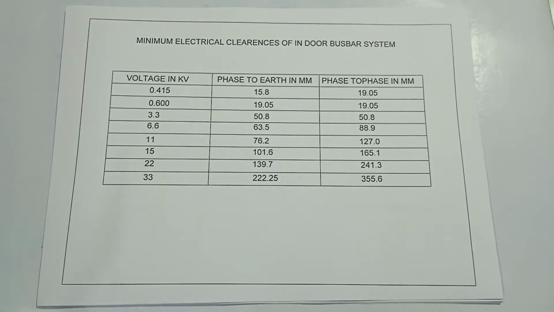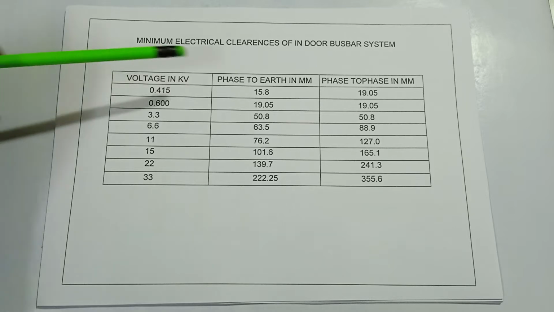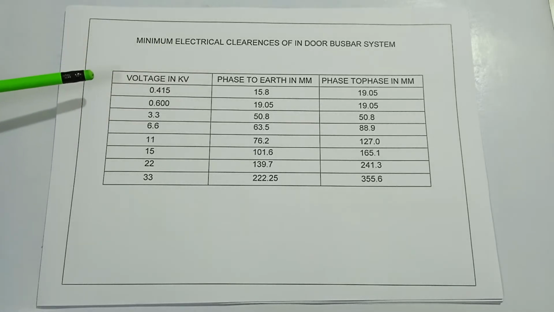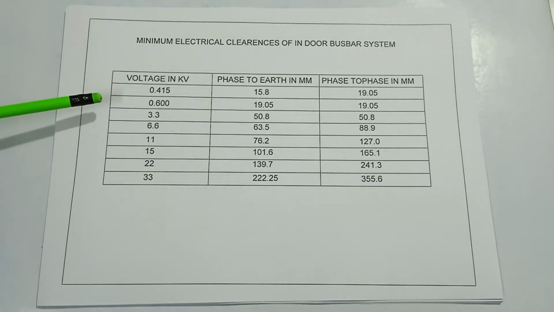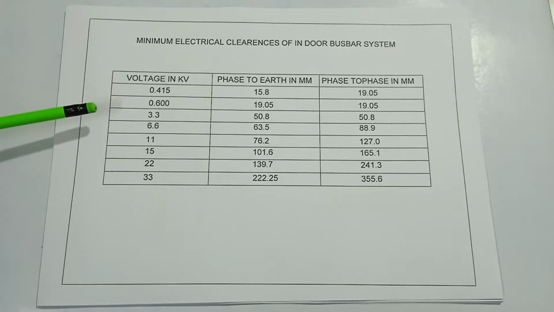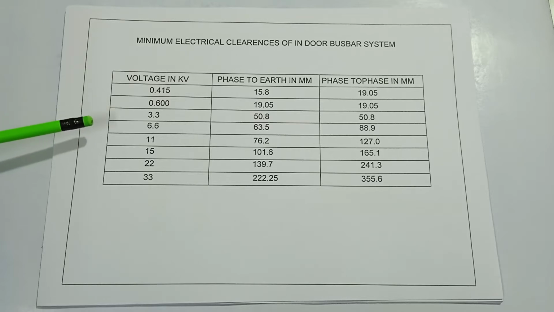And phase to earth in millimeter: 15.8 millimeter, next 19.05, next 50.8, next 63.5, next 76.2, next 101.6, next 139.7, next 222.25 millimeter.